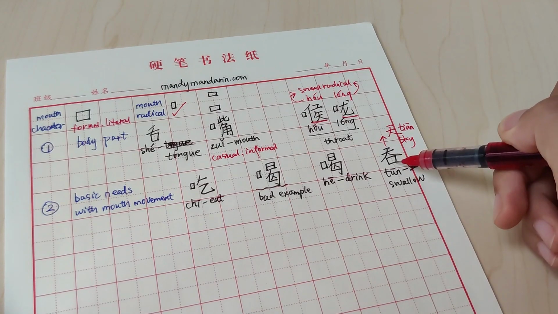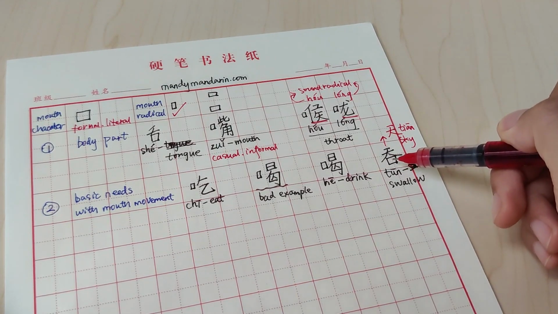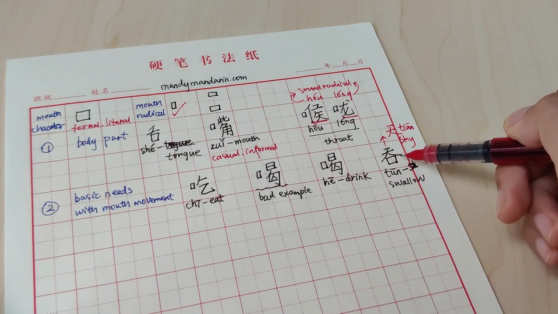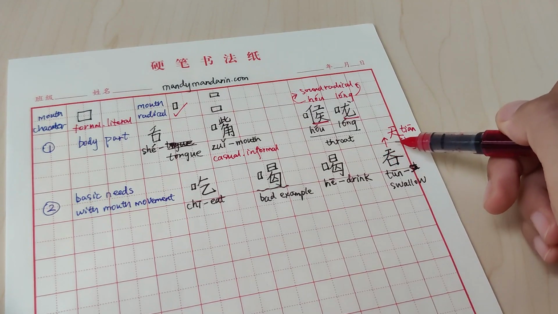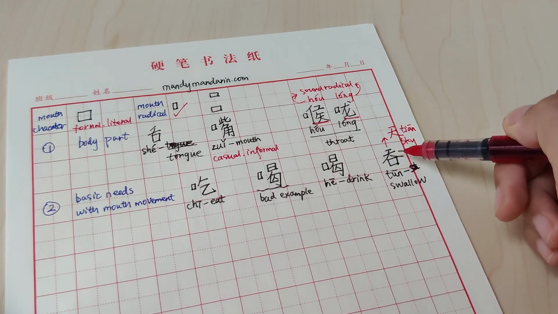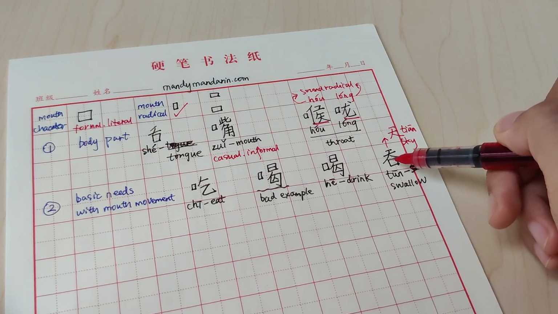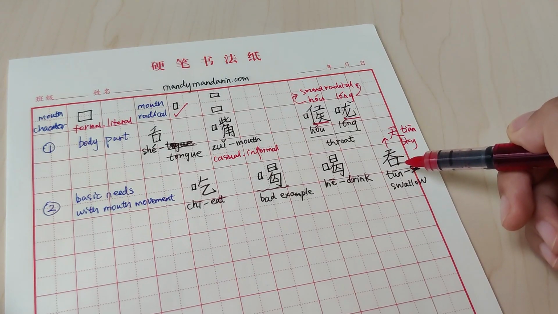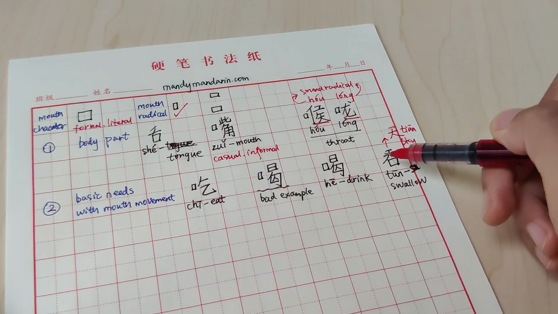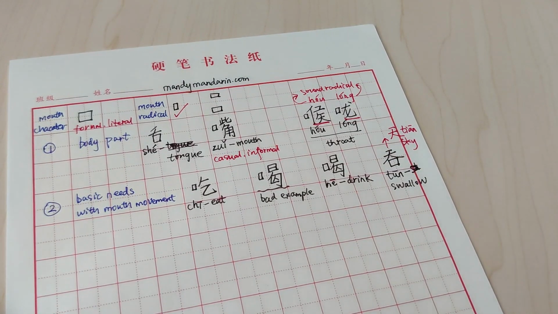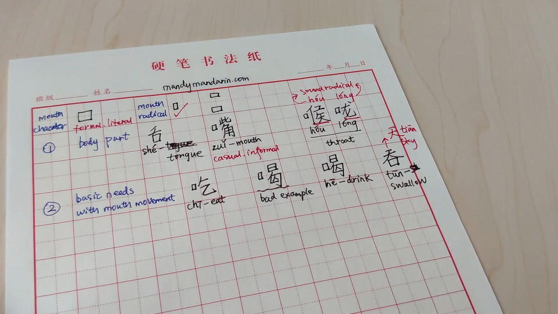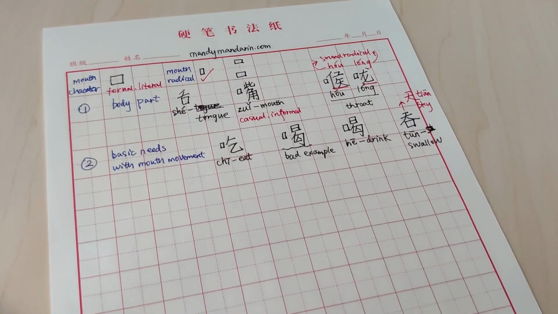So here's your mouth. You're so hungry. You feel like you can swallow the whole planet. So you swallow the sky. Mouth, sky. You're so hungry. You swallow the sky. Swallow the whole planet, right? You get my meaning? Move on to the next one.